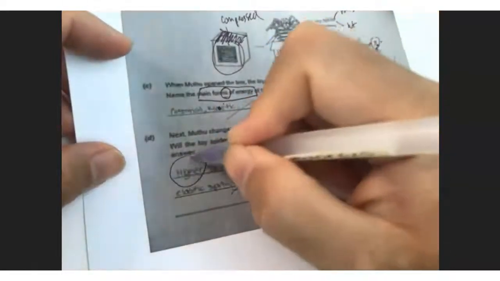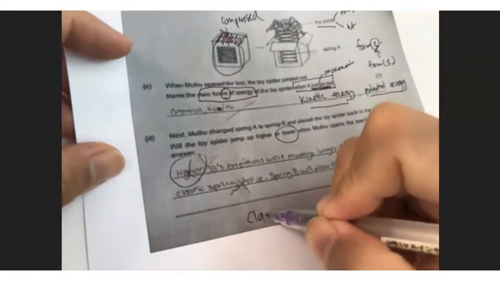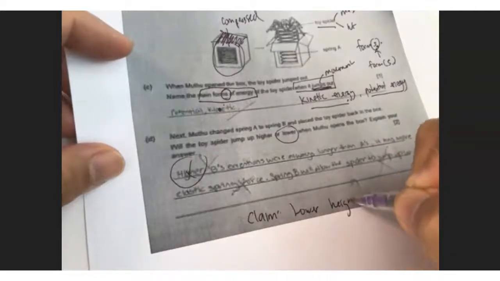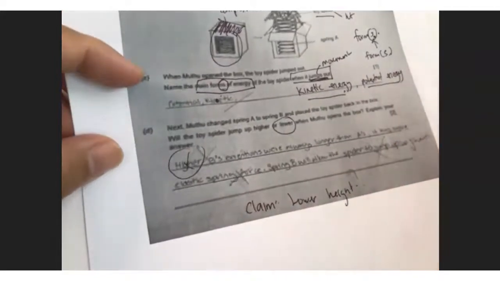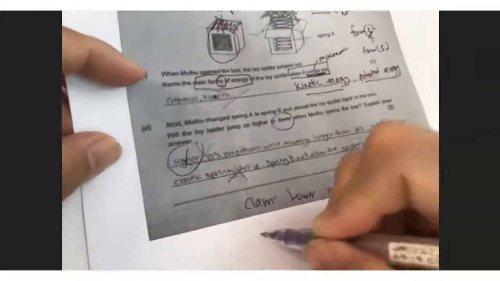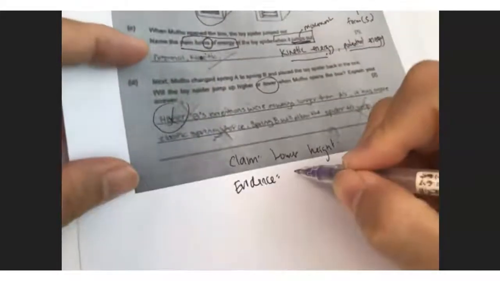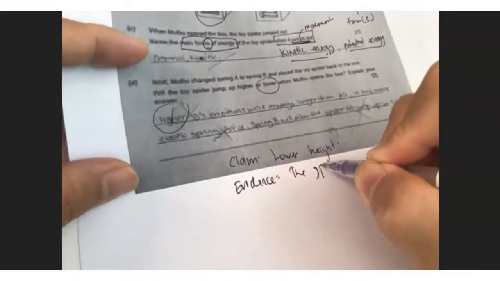Okay, not higher. So the first is your claim. It's a lower height. The spider will jump to a lower height. Why? First, talk about the evidence. The evidence from the table tells you that spring B is less stiff than A. Therefore, what's the reason?